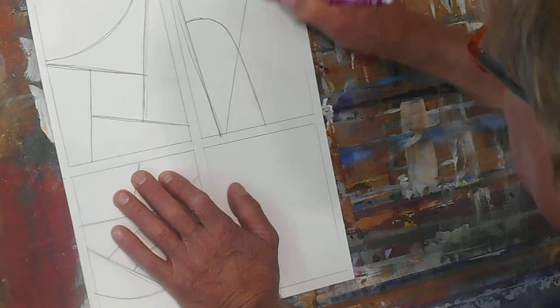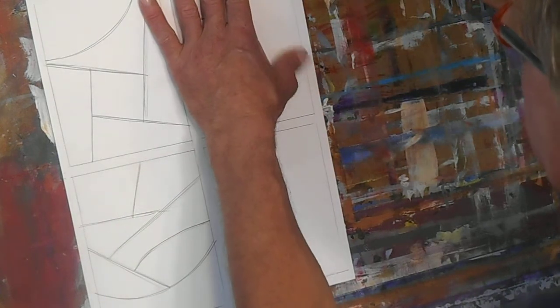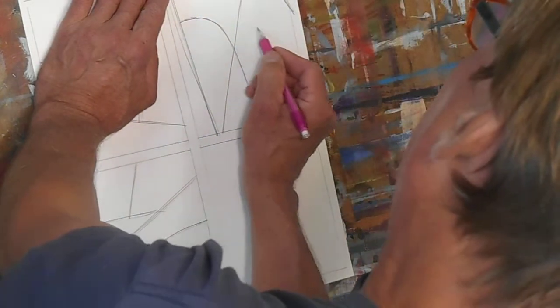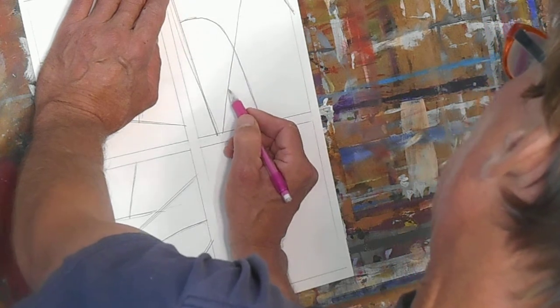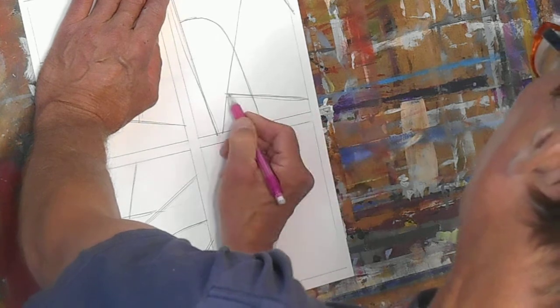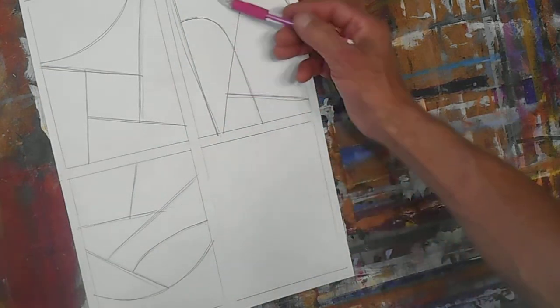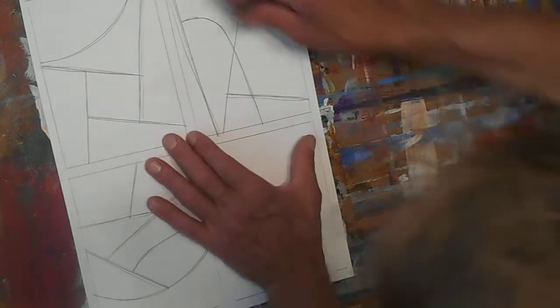So we'll go in here like this, and here's the other side of the A, and then let's put the crossbar for it. Let's move it all the way down in here. And I go like, oh man, that's just fine. 1, 2, 3, 4, 5, 6, 7, 8. That's eight shapes I have to deal with when I get down to painting it, right?